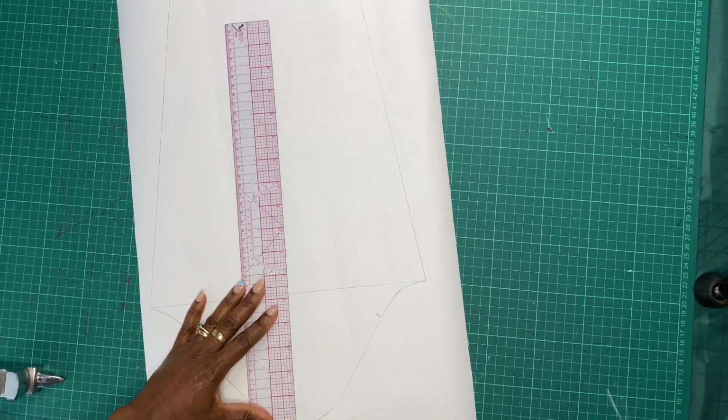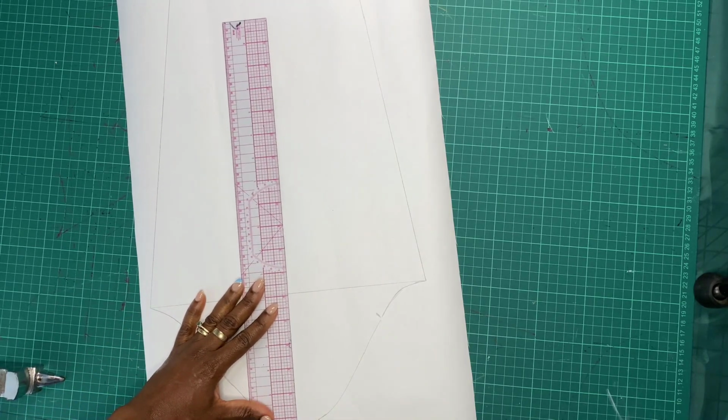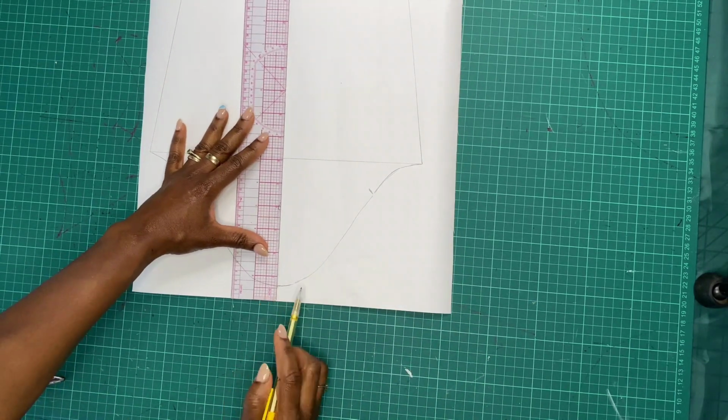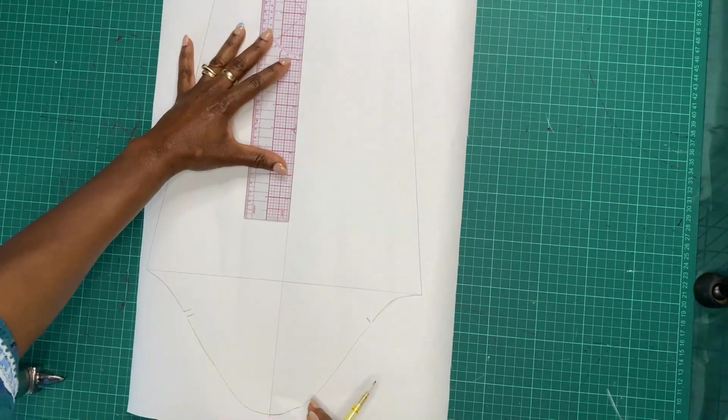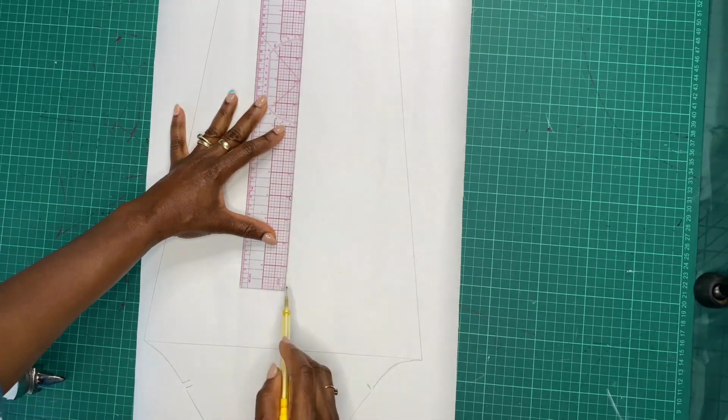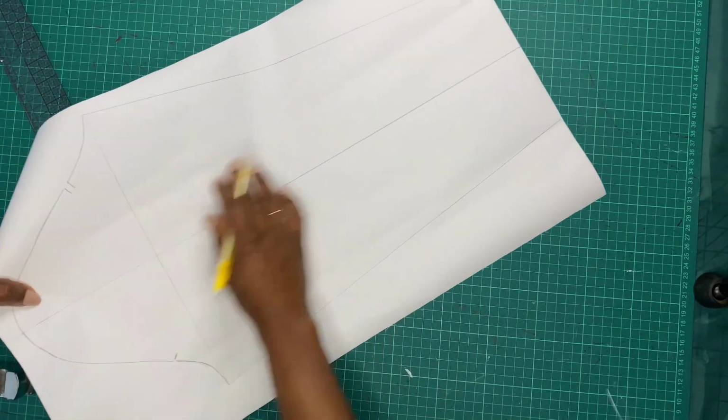And then I'll square down from the top so as to mark the center line, following the markings I made while tracing it out. So that's my center line now.